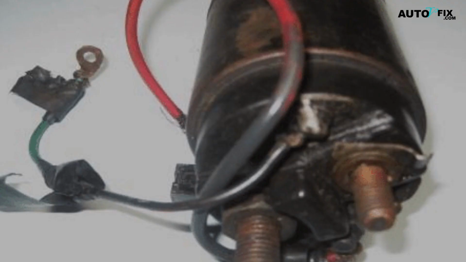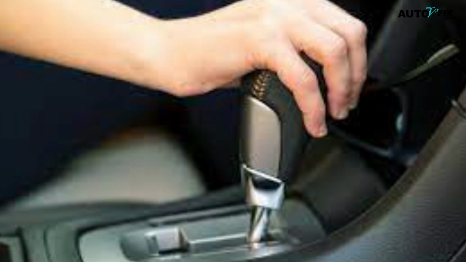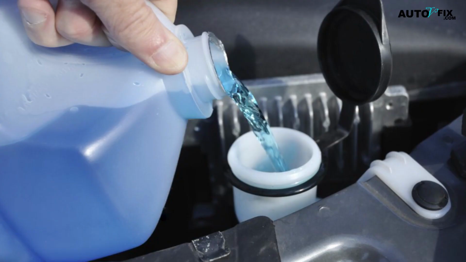Another reason is simply a damaged solenoid. When the solenoid is damaged, you will experience downshifting difficulties like this. Your vehicle may also be unresponsive to downshifting due to the intake of dirty fluid.